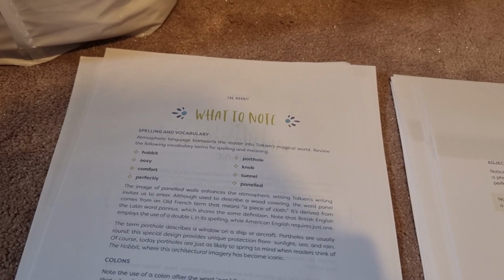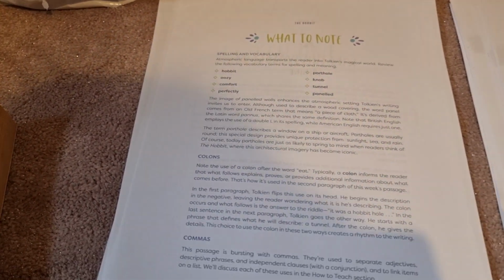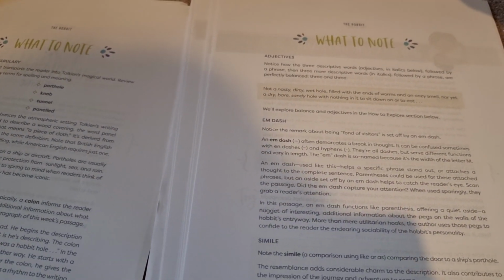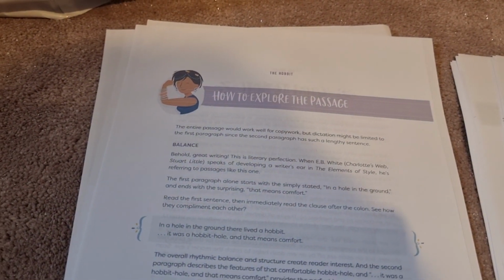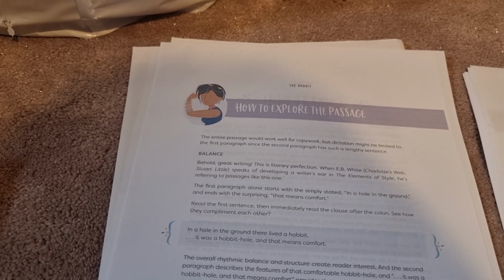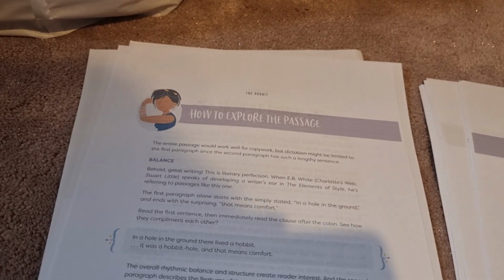So we go on to spelling and vocabulary. We're also talking about colons and commas in this section, adjectives, and then the dash and similes. Okay, so they explain how to use and explore the passage. They explain you could use it for copywork, but dictation might be limited to the first paragraph since the second paragraph has such a lengthy sentence.